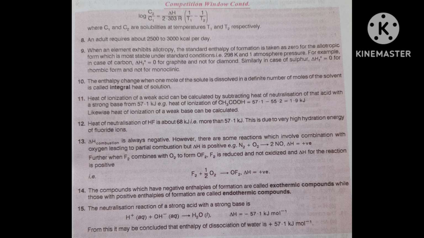Next point: heat of ionization of a weak acid can be calculated by subtracting the heat of neutralization of the acid with a strong base from 57.1 kilojoule.